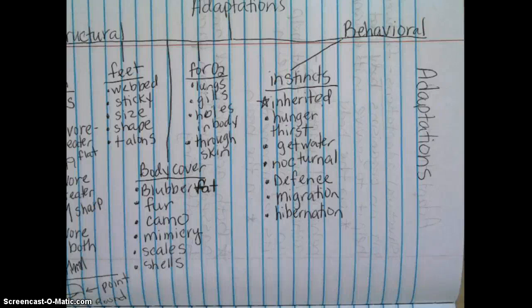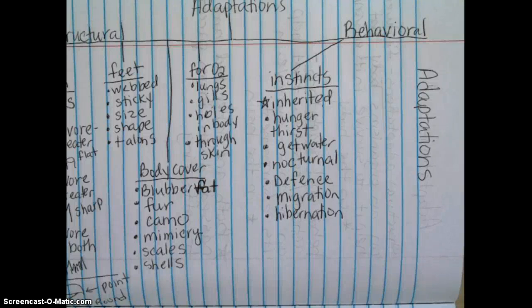So instincts that are passed down from parent to offspring, that are inherited, would include being hungry or thirsty. An animal just knows this. Getting water, they're driven to get water. Whether or not they're nocturnal, or awake at night. How to defend themselves. Animals know if they need to defend themselves. Migration, flying south for the winter like birds, or butterflies moving from place to place. And hibernation, like bears and other animals who go to sleep for winter.